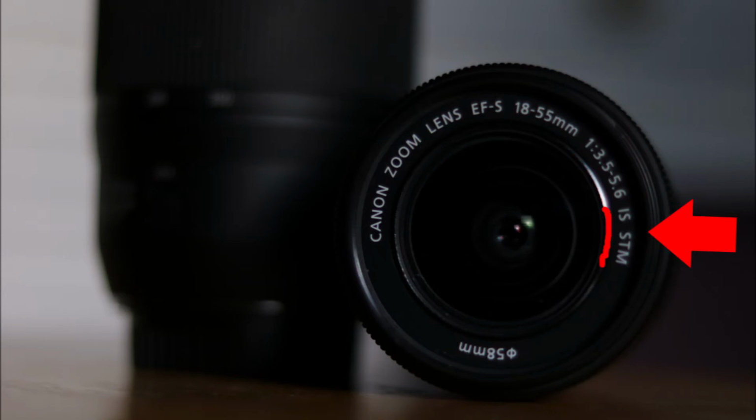This part of the lens, usually at the end, has more manufacturer-specific terminology. And here it says IS-STM. IS stands for image stabilization, which is on any Canon lens that has their image stabilization built into it. Image stabilization is there to help reduce camera shake and make photos a bit sharper, and it really does help. And then STM stands for stepping motor, which is the type of motor that is used to drive the focusing mechanism inside the lens itself.